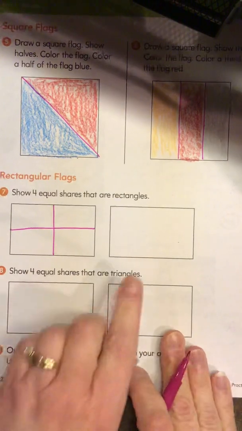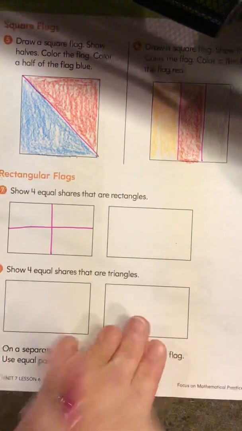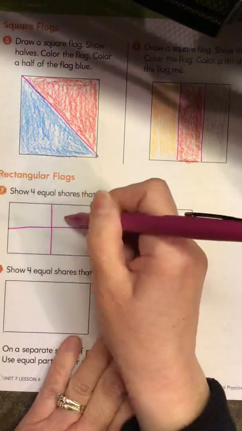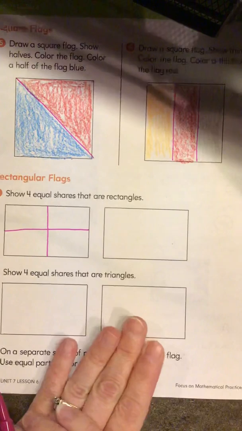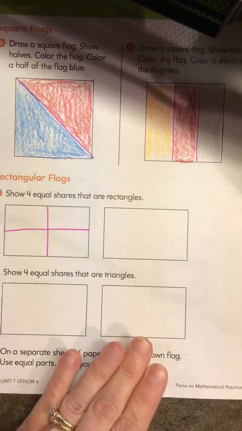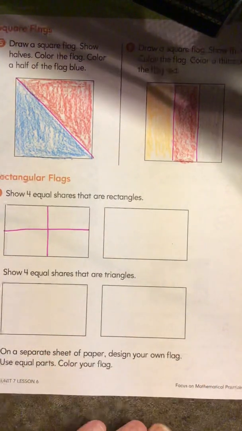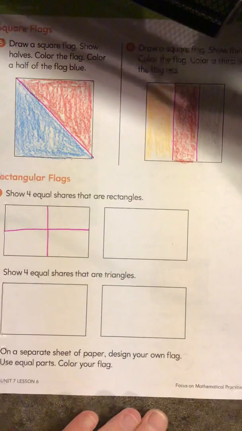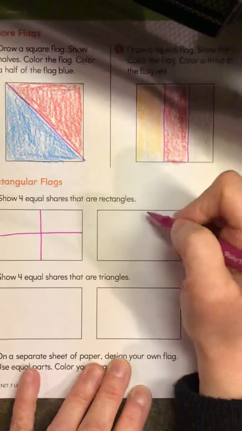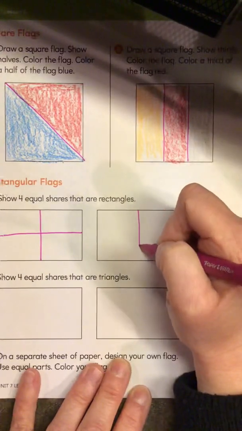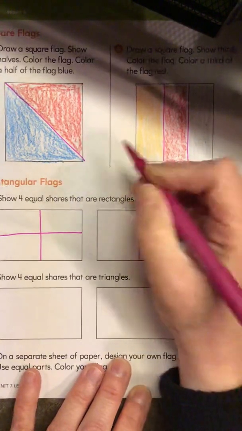Okay, now I have to do the same thing to this one. If you'll notice, each of my parts is a rectangle. Okay, so now I need to divide the other one and make sure that they're rectangles. So I'm going to divide in half vertically.